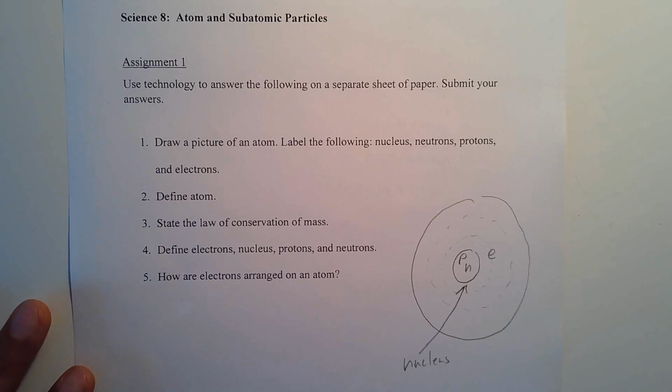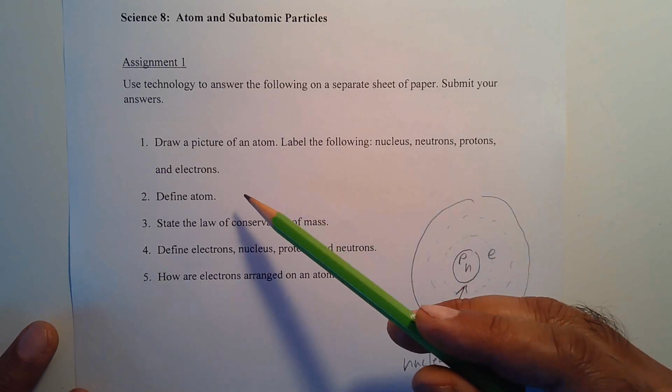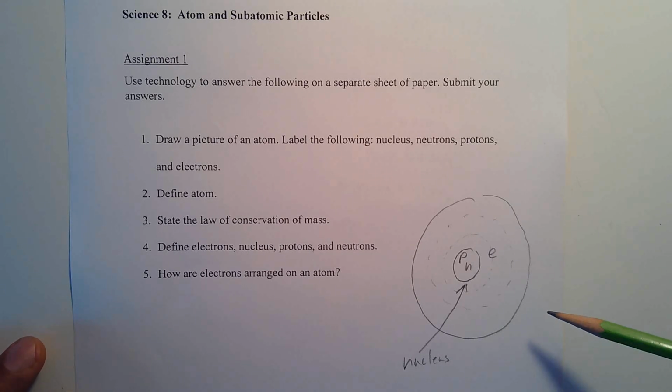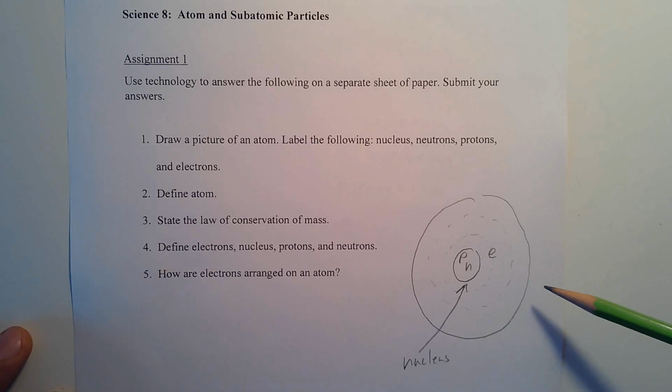In terms of the atom definition, it's the smallest part of an element. For example, copper metal is made up of copper atoms.